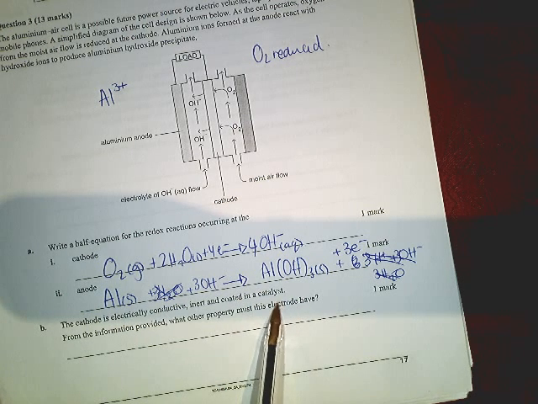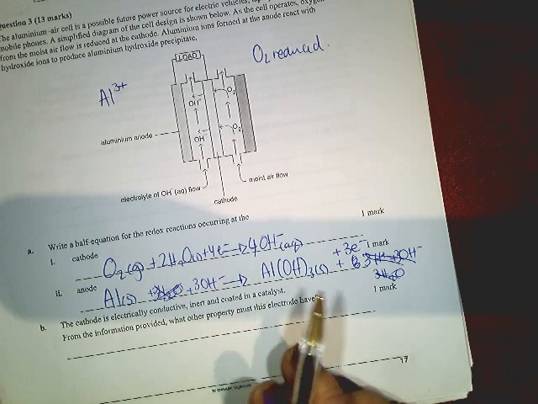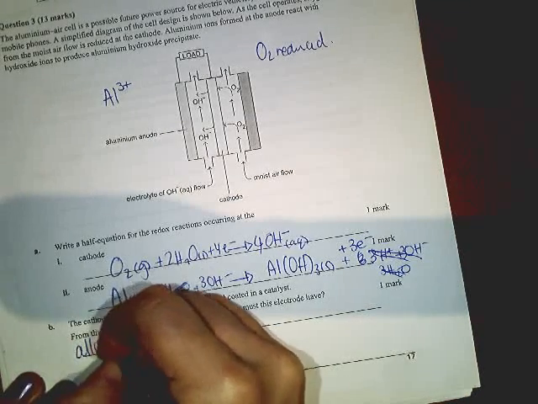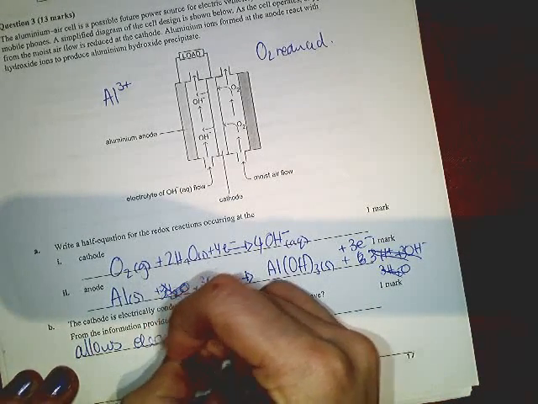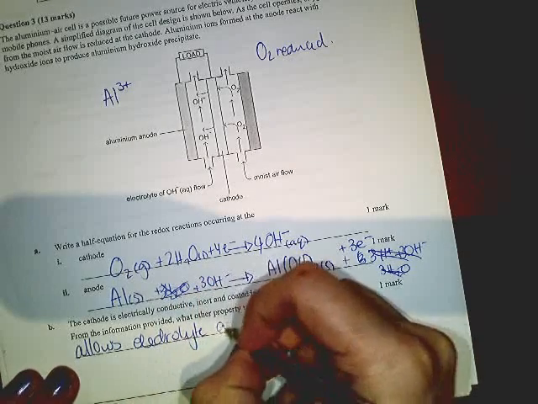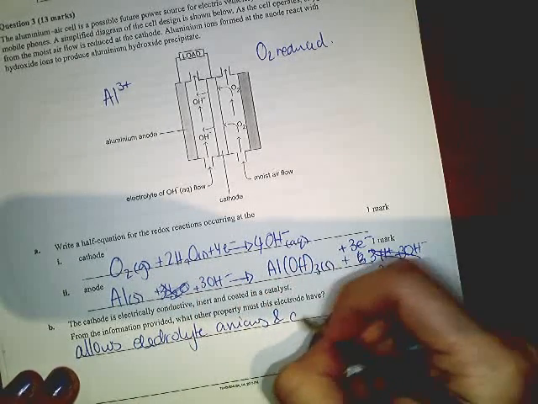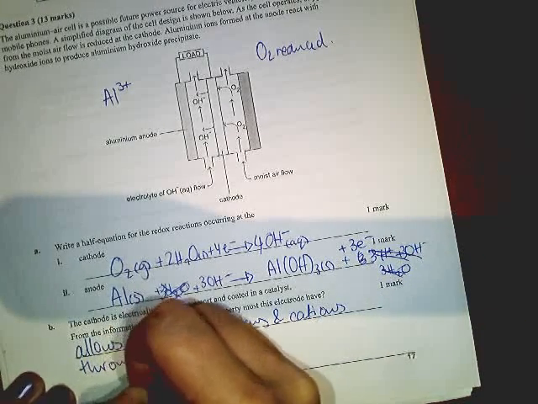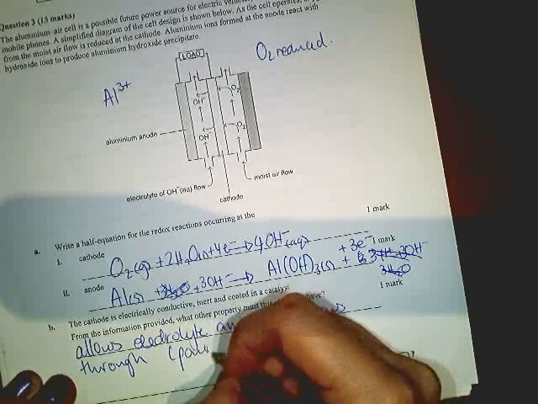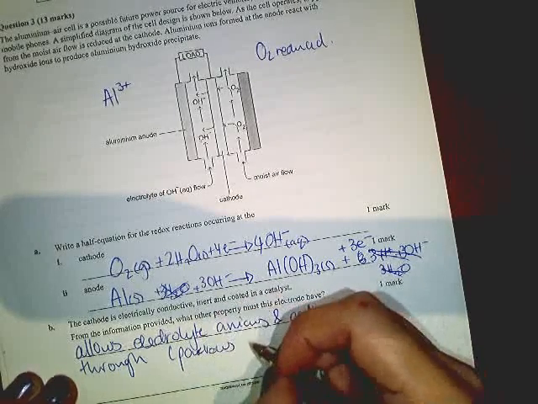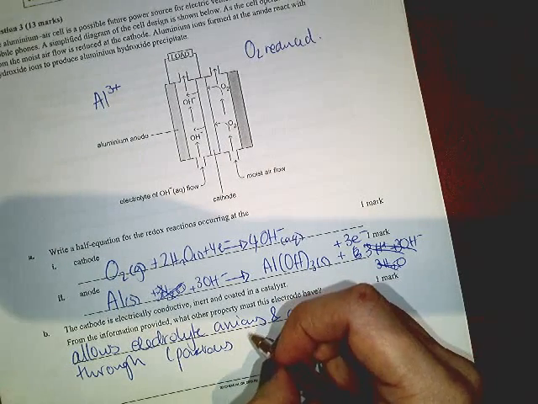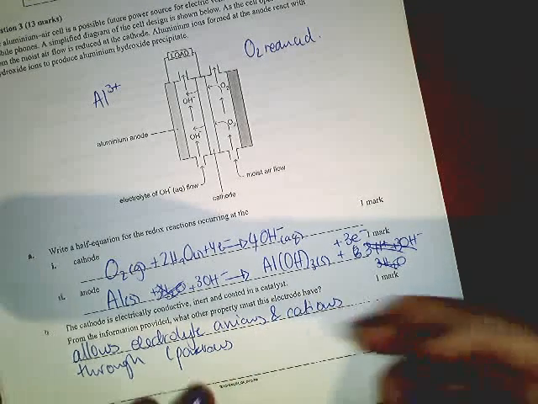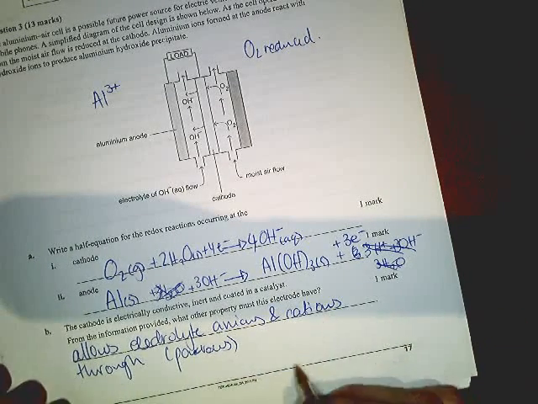Okay, well, a big property that it must have is that it allows electrolyte, anions, and cations through, and a word for that is porous. So it needs to be porous, basically meaning that it needs to allow anions and cations through.